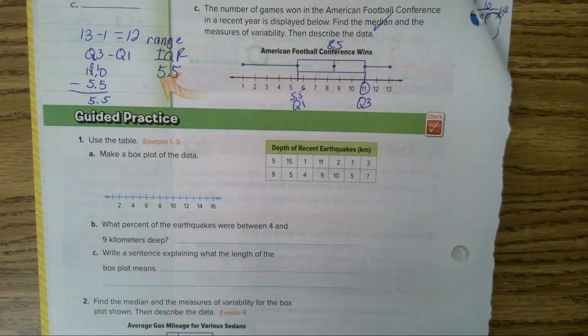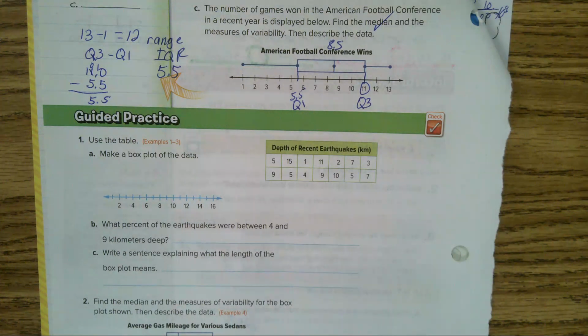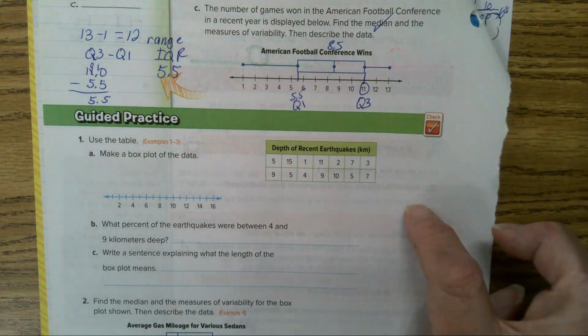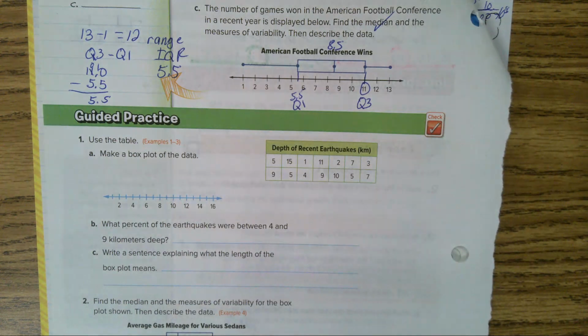So let's do this. And then your homework will be to do problem number 1 and 3. That's all I'm going to have you do for classwork homework on page 883. So let's do this, and then we're going to do 1 and 3 on 883. That'll be it.